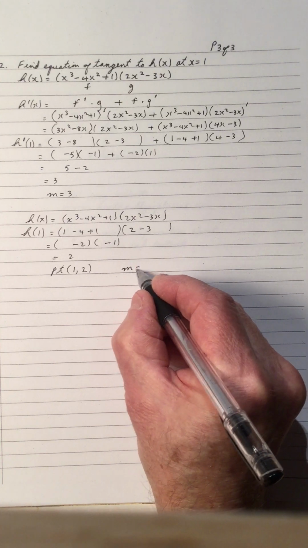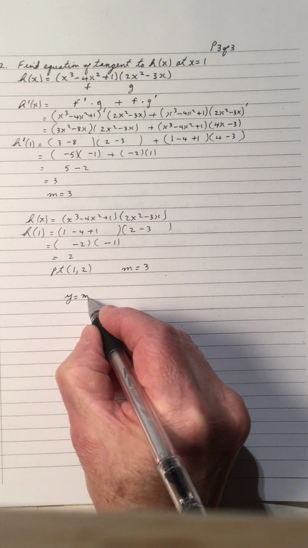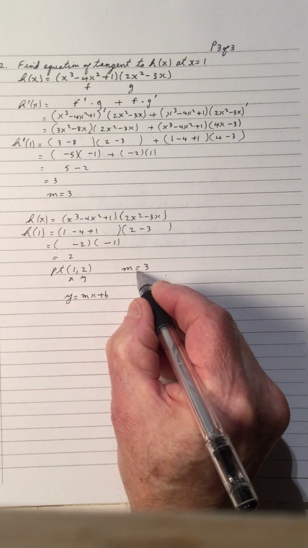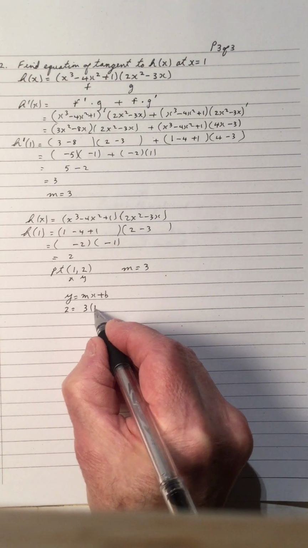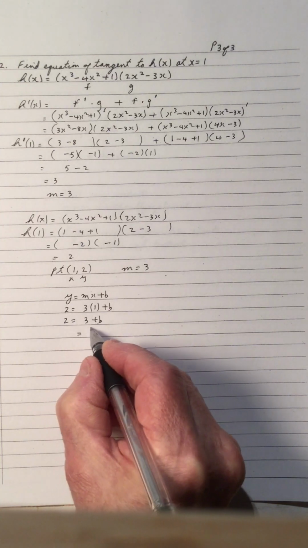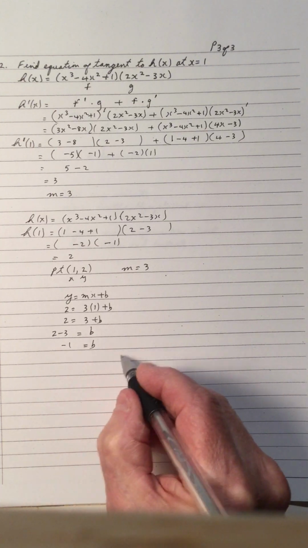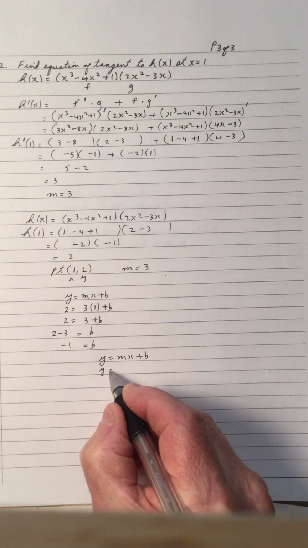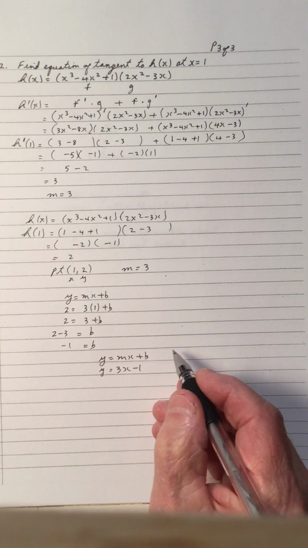So we have the slope is equal to 3. And now the equation is y equals mx plus b, slope y-intercept form. So this is x, and this is y, and that's a 3. So y is 2, m is 3, x is 1, so we find the b. So 2 equals 3 plus b. So b equals 2 minus 3. So b equals negative 1. So the equation y equals mx plus b, which is the equation of the tangent. So the slope is 3, and the y-intercept is negative 1.